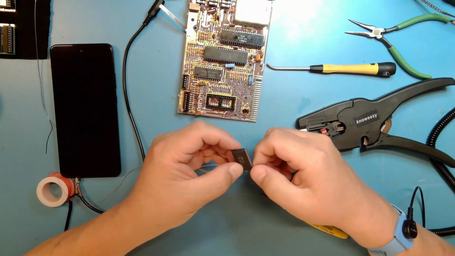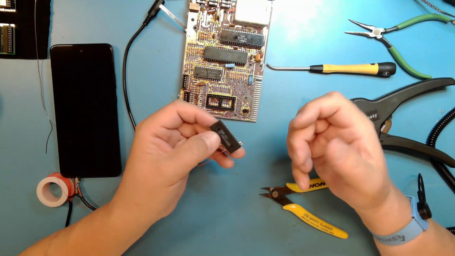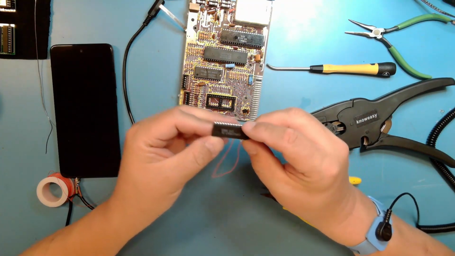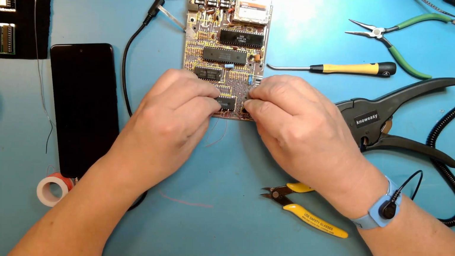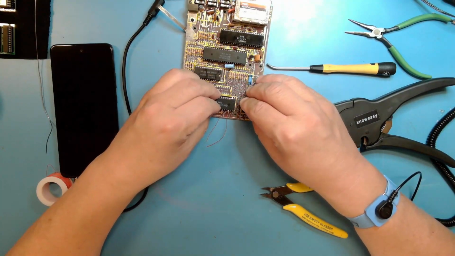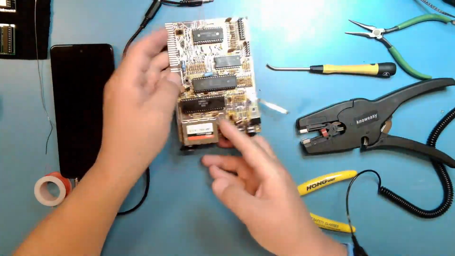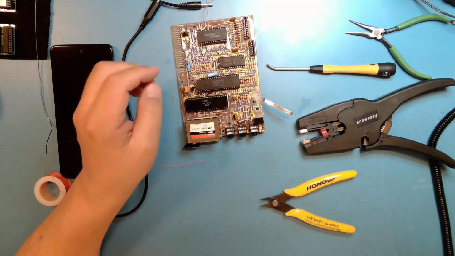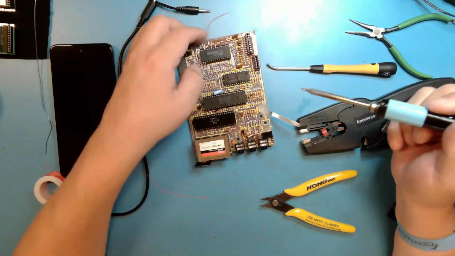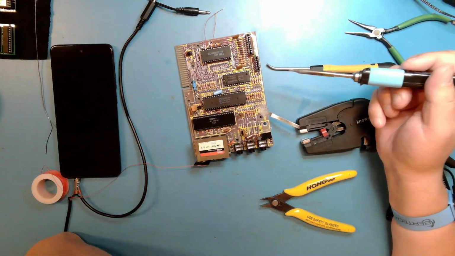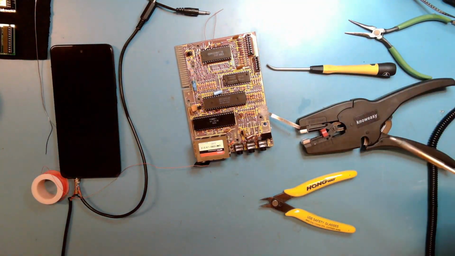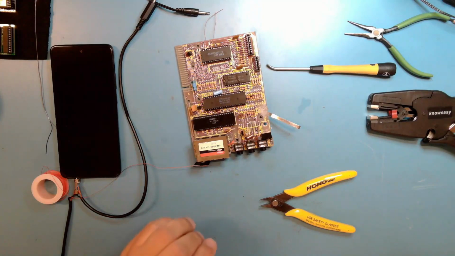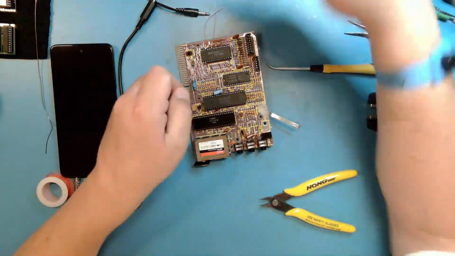And he had that one going to VCC, being held high. And I would rather tie it to the correct address line. So that's what I'm going to do. And I'm not going to tie anything to pin 1 because that is address 14. Oh, actually, no, I need to give pin 1 5 volts because I need it to be tied high.